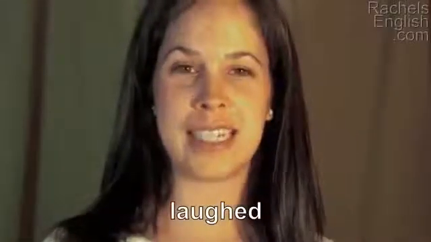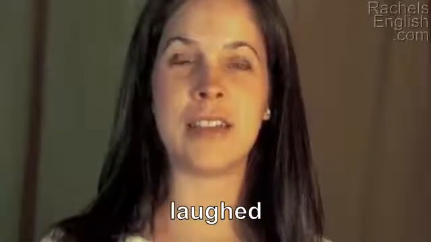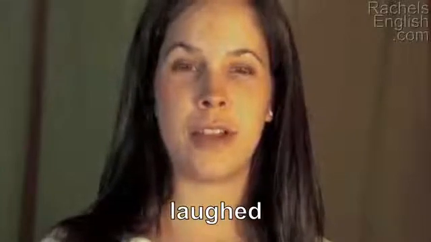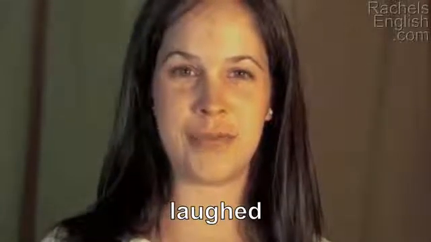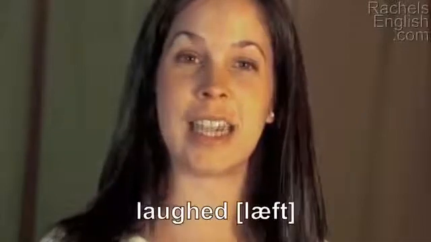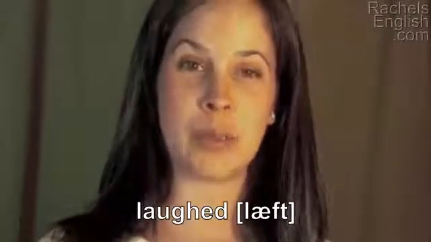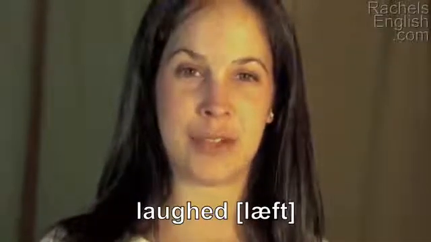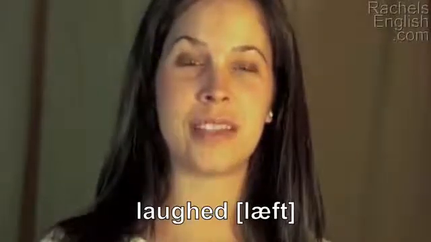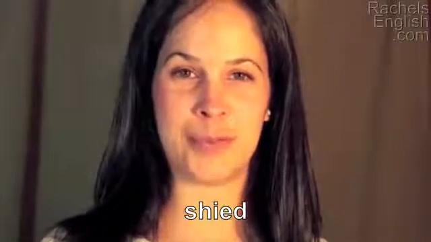How do you pronounce this word? The final sound in the infinitive is F, the unvoiced F sound. Since it's unvoiced, it is case 1, where the ed is pronounced as the t sound. Laughed, laughed.